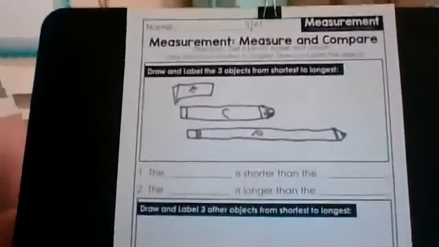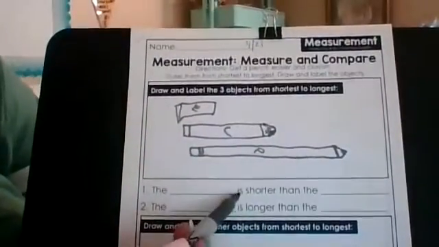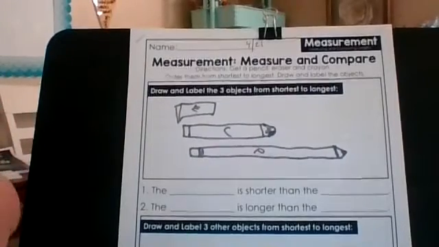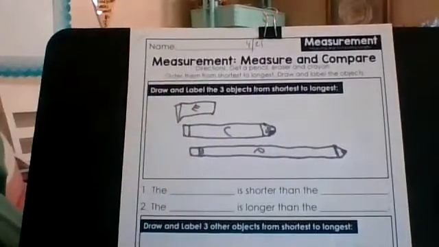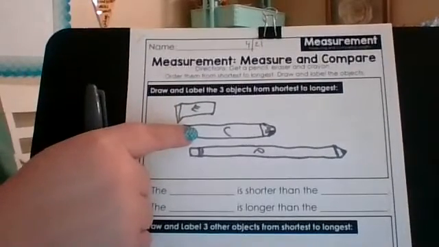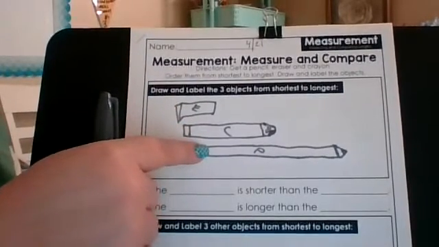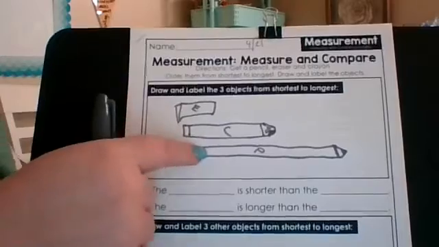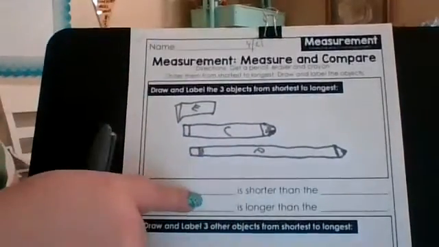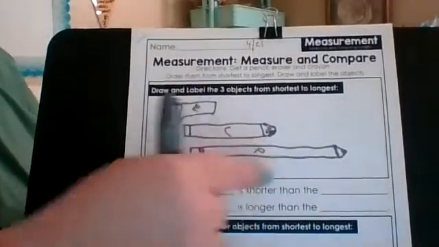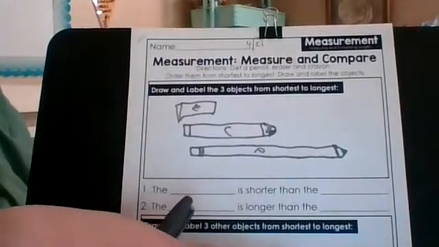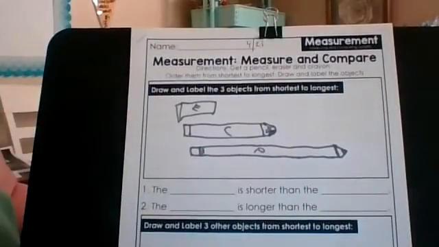Okay, so now we're going to answer some questions. The blank is shorter than the blank. So how are we going to compare these? Which one of these is shorter from something else? Well, the eraser and the crayon are both shorter than the pencil, and the crayon is shorter than the pencil. So either one of those answers, either the crayon is shorter than the pencil or the eraser is shorter than the pencil, either one of those would be correct. I'll let you decide which one you want to write.